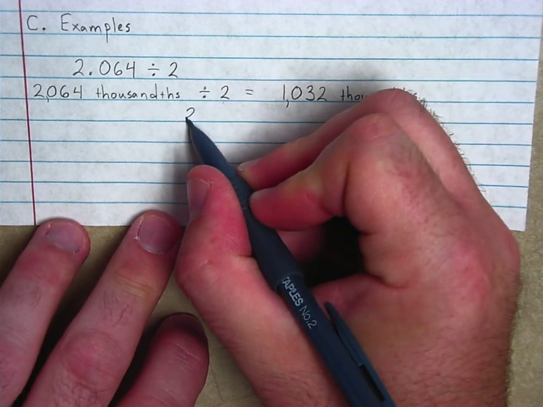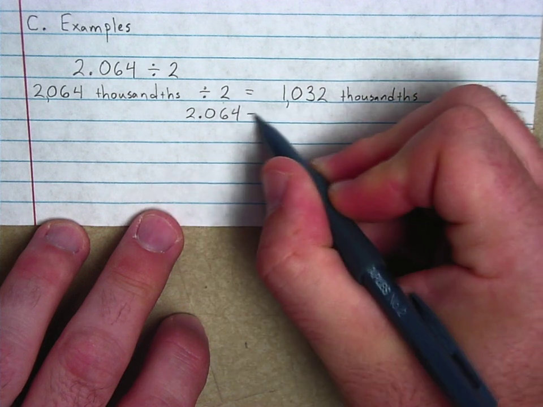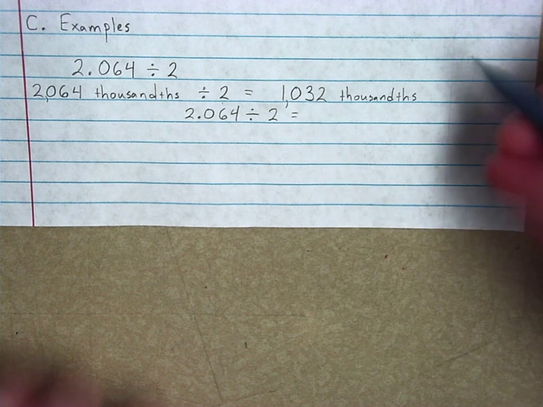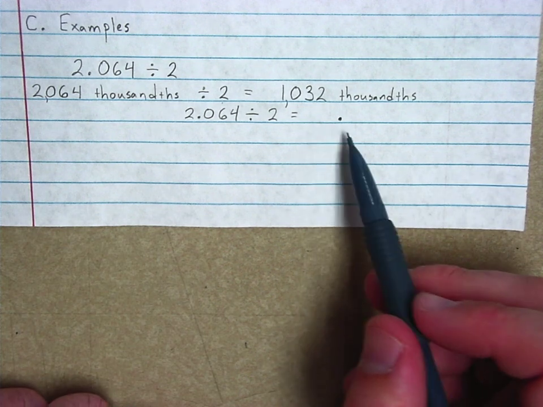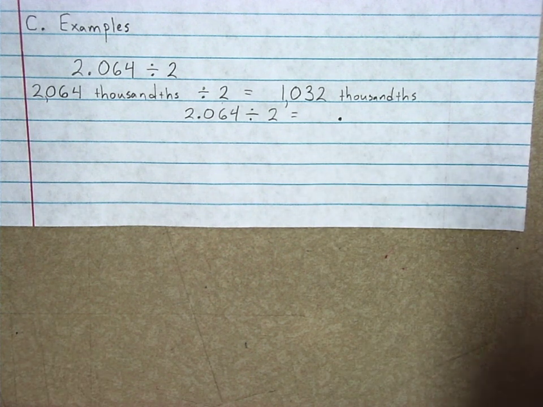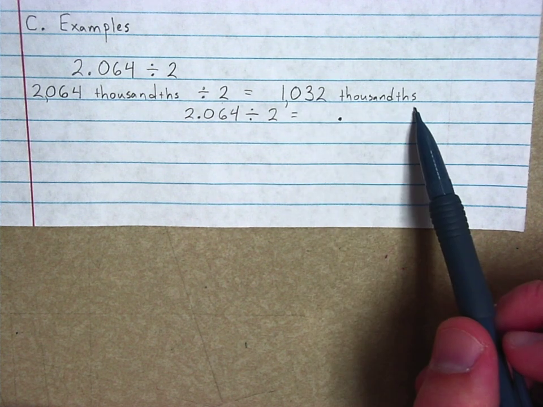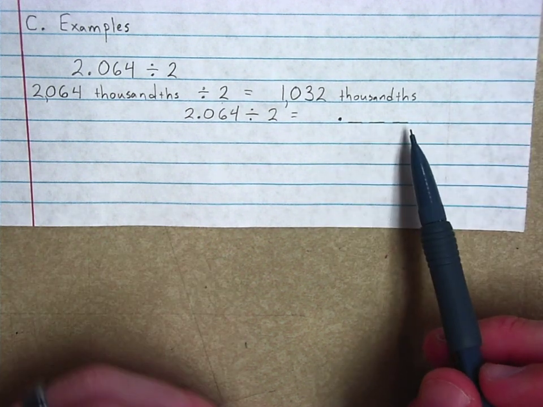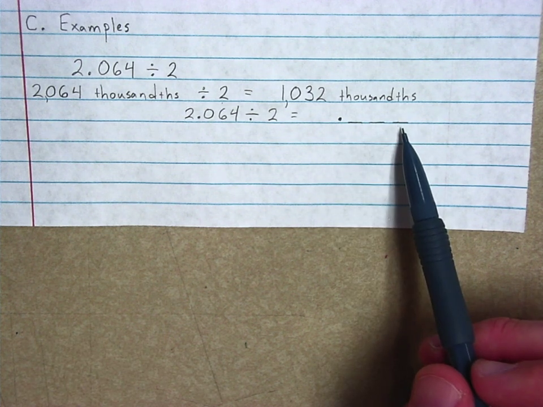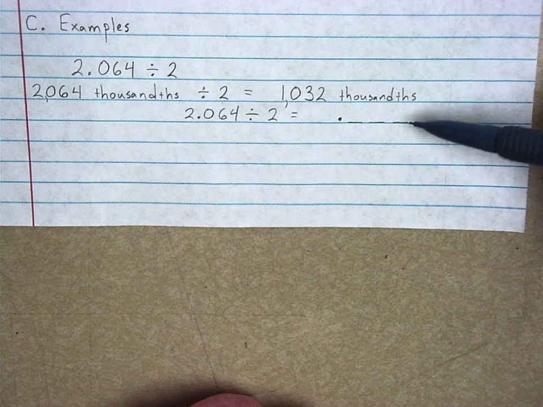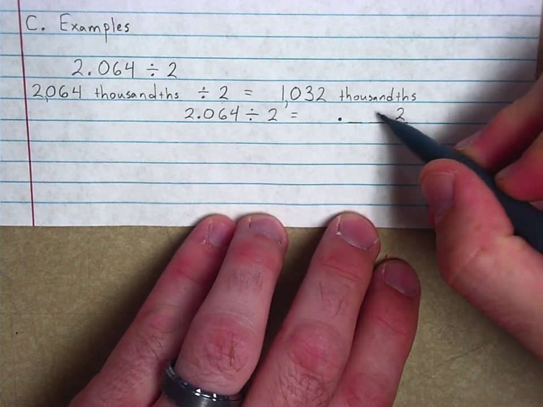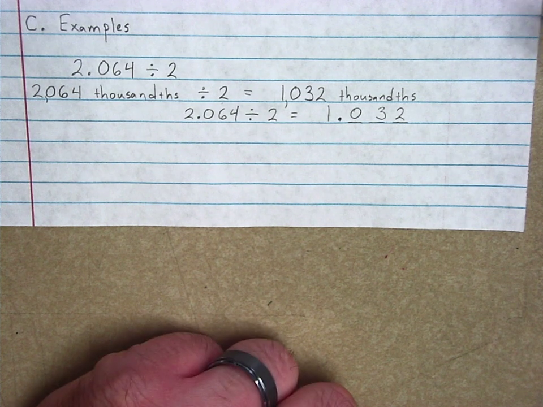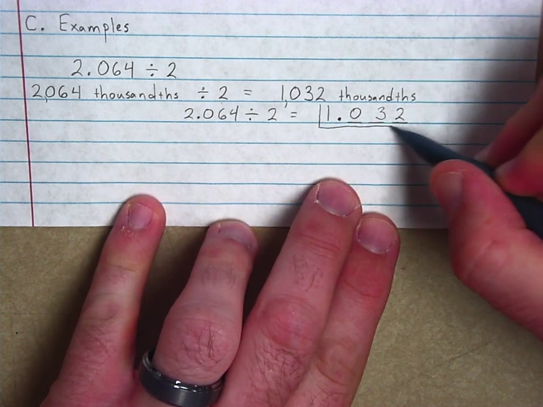And we just rewrite it. The original problem, 2 and 64 thousandths divided by 2 is equal to, all right, how do I write that as a decimal? I'll put the decimal here. I want to give myself space on the left and the right because I'm not sure how far it's going in either direction yet. I do know that it is 1,032 thousandths, so I'm going out at least tenths, hundredths, thousandths. Don't be afraid to draw little lines if you need to. It's going out 3 spaces to the thousandths. I'm going to start writing the number in that last space, and I'm just going to work my way to the left. 2, 3, 0. The 1 will have to go over here. So that's my answer. 1 and 32 thousandths.